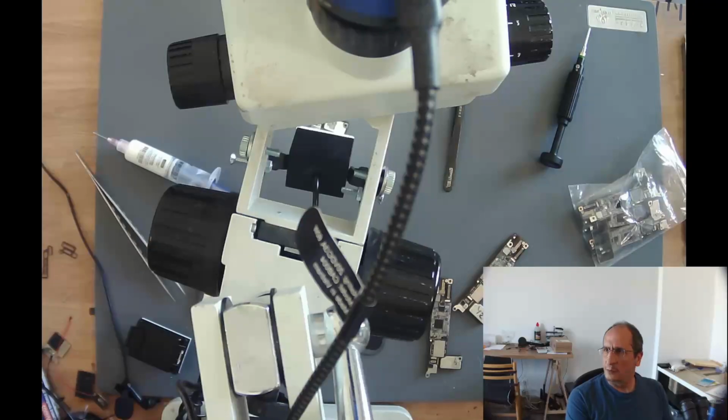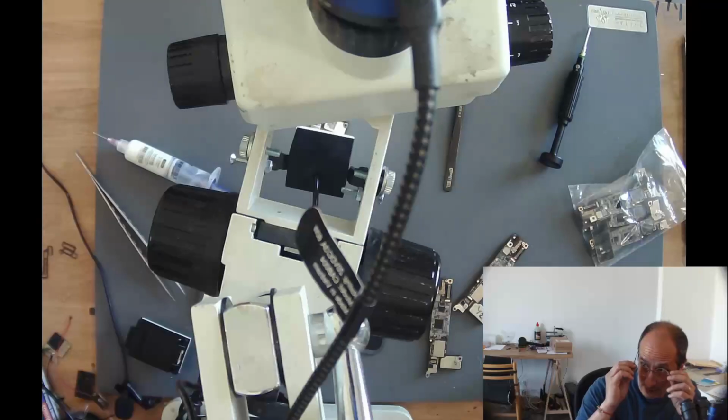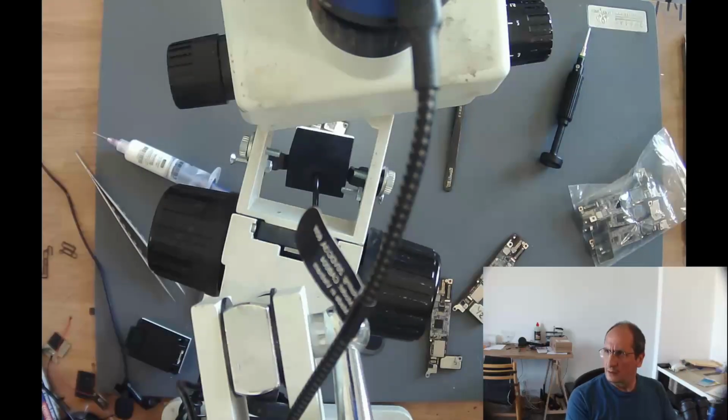I don't know if it's OBS or if it's the computer that's lagging. Okay, let me interrupt and start again.